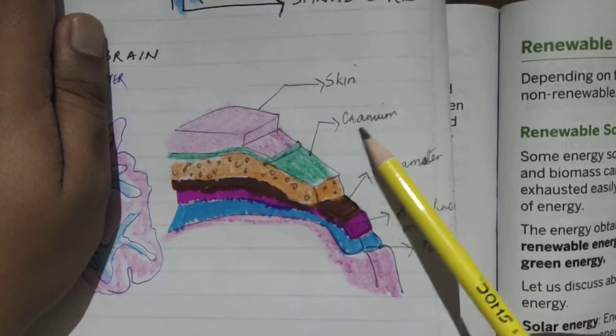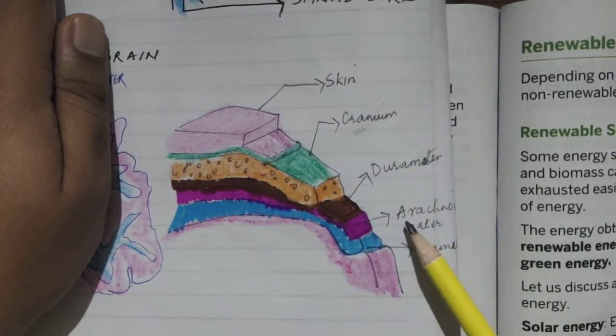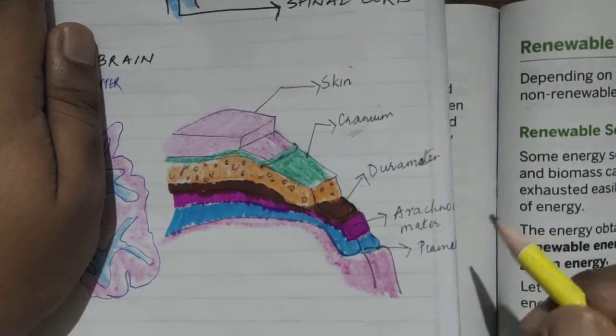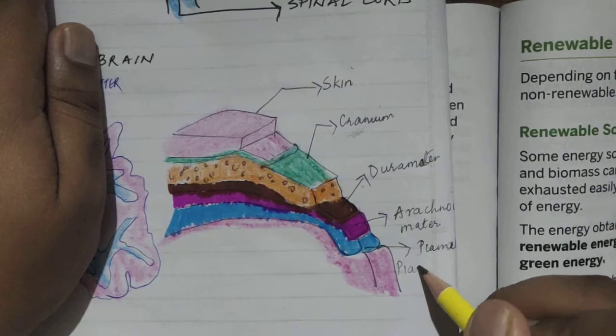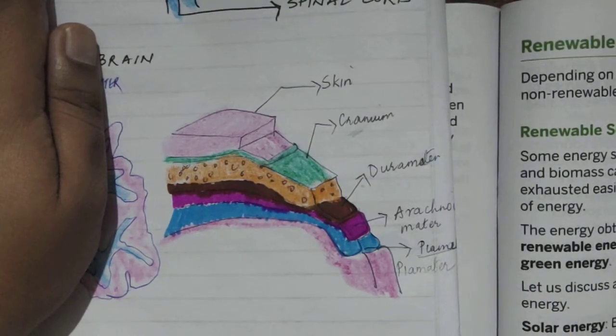So this is the cranium, and you have the three layers: dura mater, arachnoid mater, and pia mater. Pia mater is spelled P-I-A M-A-T-E-R. So, three layers.